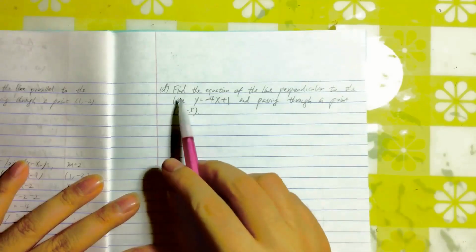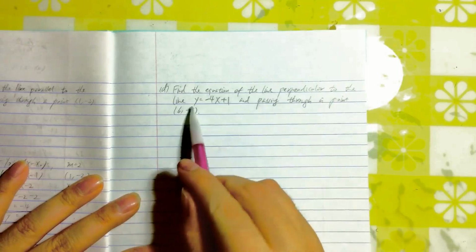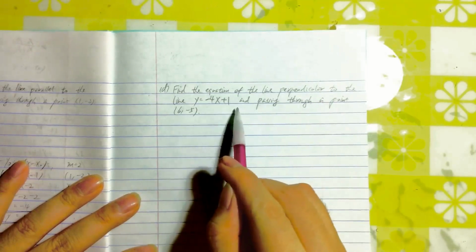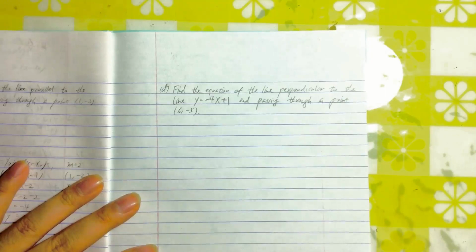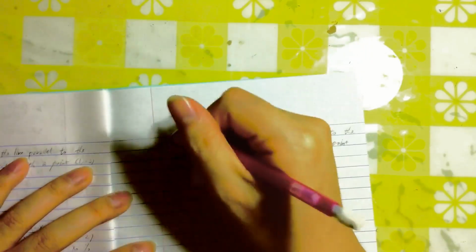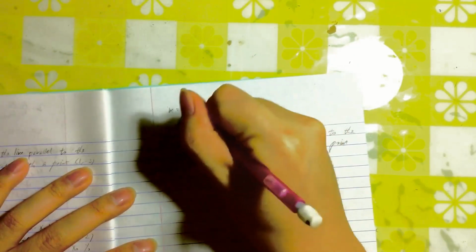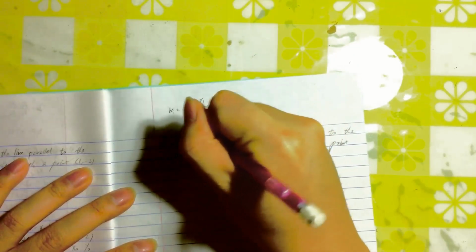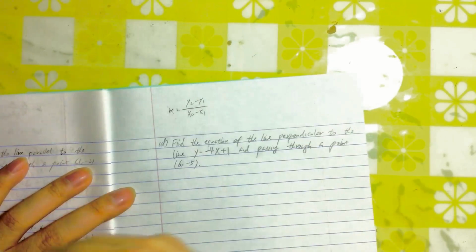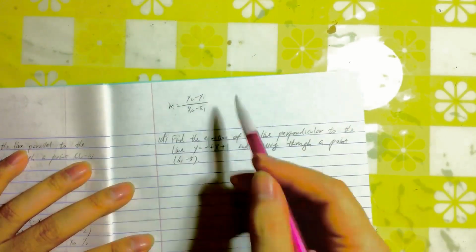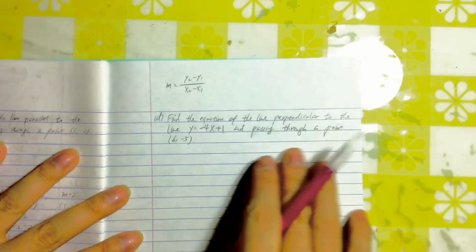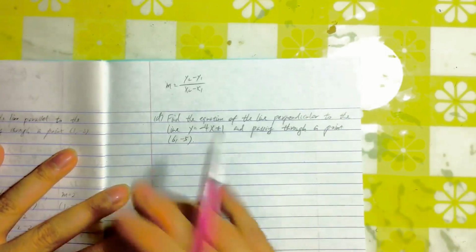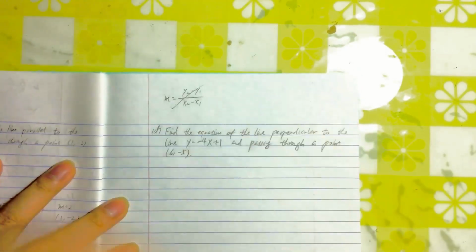Part D. Find the equation of the line perpendicular to the line y equal to -4x plus 1 and passing through the point (6, -5). In general, when we try to find the equation of a line, we need to know the slope first. In order to find the slope, we can use the formula y2 minus y1 over x2 minus x1 when we know 2 points. However, in this problem, we only know 1 point here. That means we cannot use this formula to find the slope.